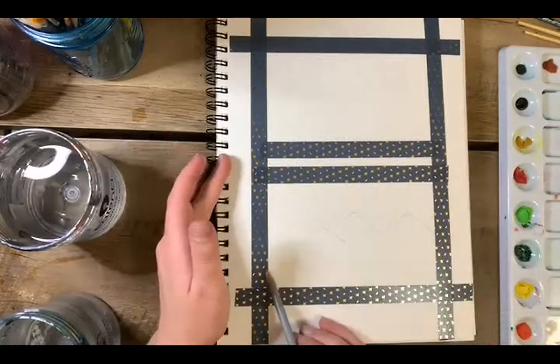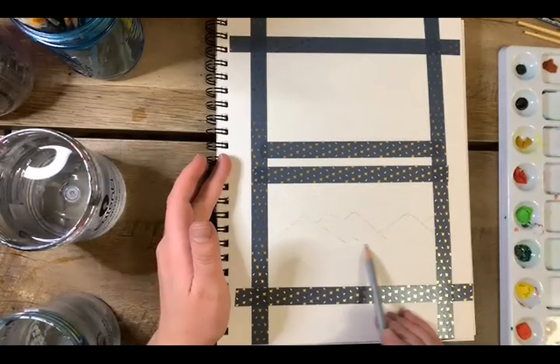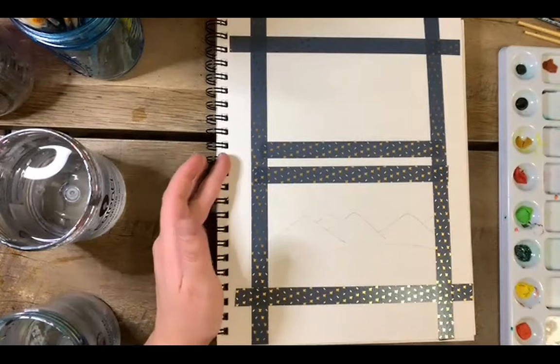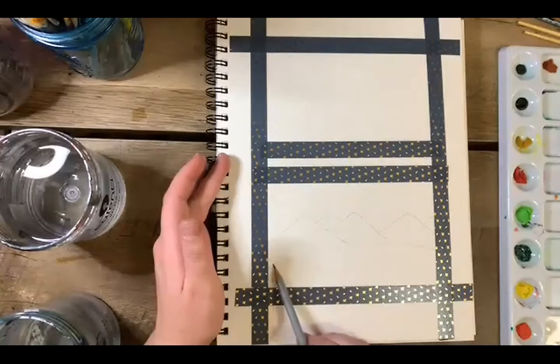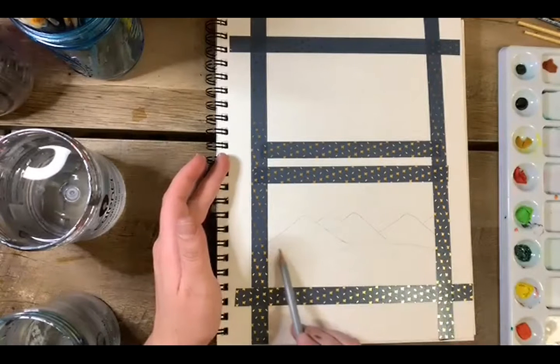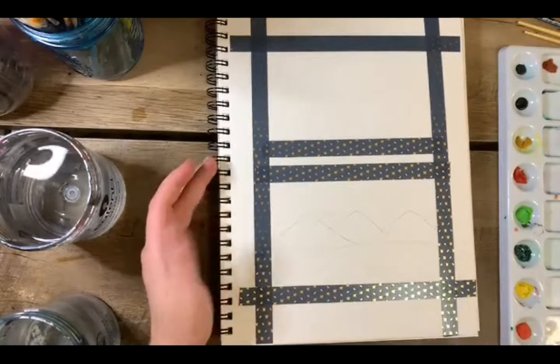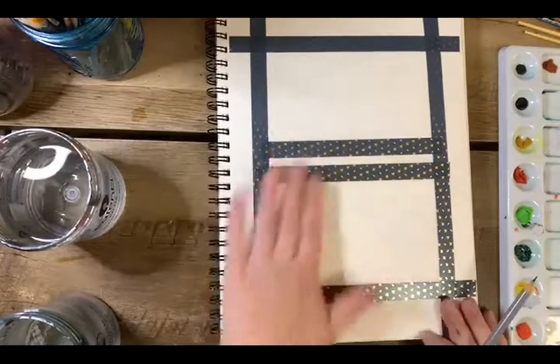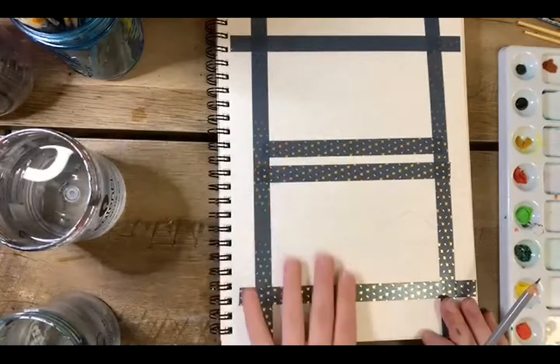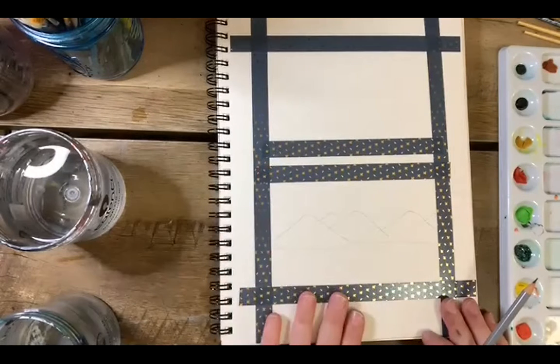And then maybe I want a closer uphill that's going to start my foreground. I could expand these down if I wanted to. Just think about how you can divide up that space a little bit. All right, then I want something really up close in the foreground.